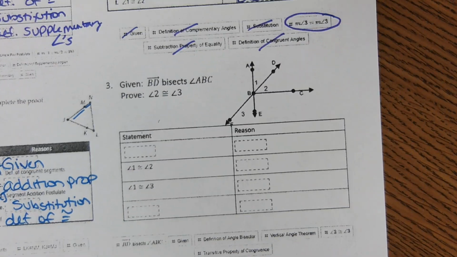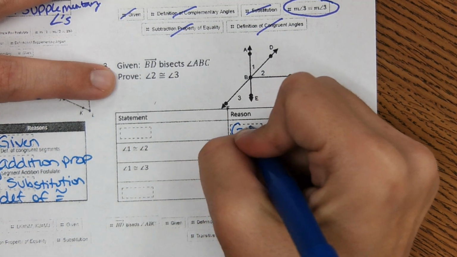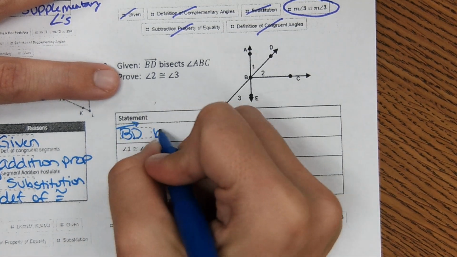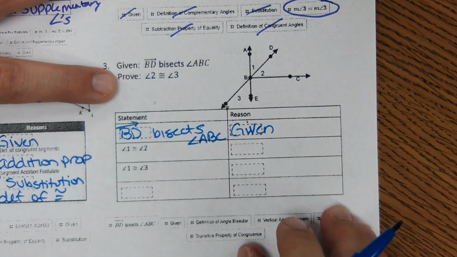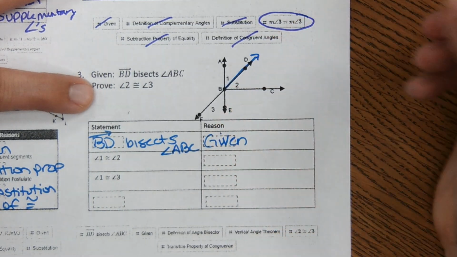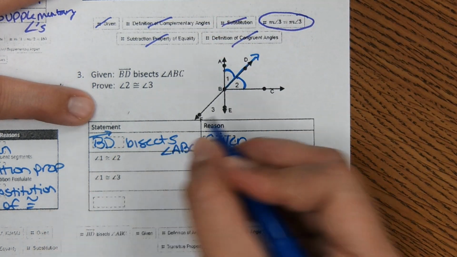Okay, number 3. This one, given BD bisects angle ABC. So BD bisects ABC. So that means angle 1 is equal to angle 2.